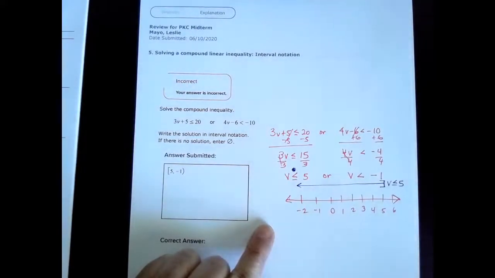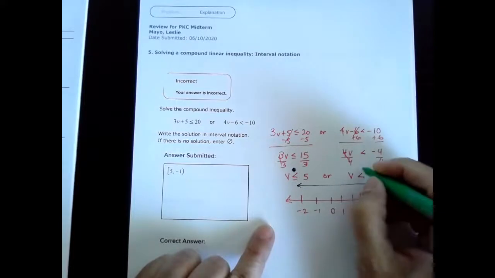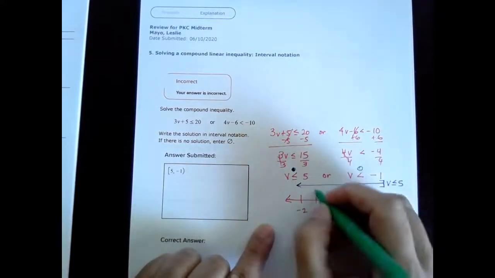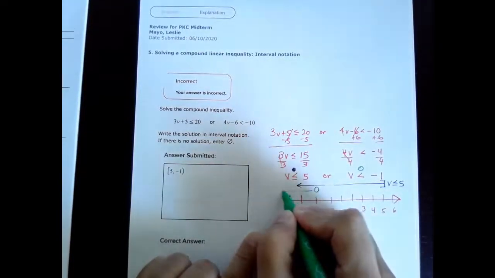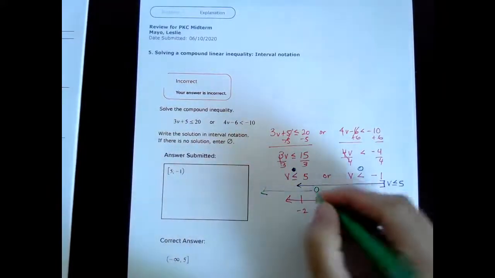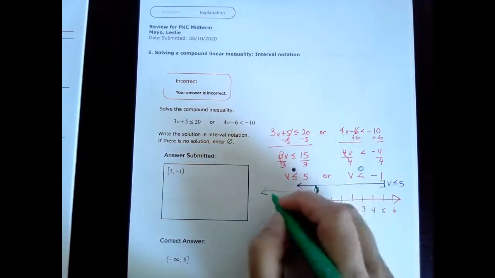Okay, so now v is less than -1. Old school, that would have been an open circle, right? Okay? And I would be at -1, and it's a less than also, so it's going this way. Okay? So my less than, sorry, I put an open circle right there. It should be a parentheses.